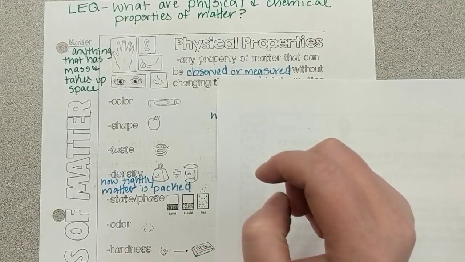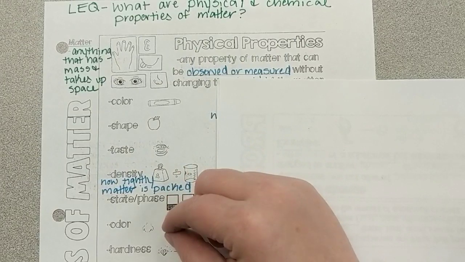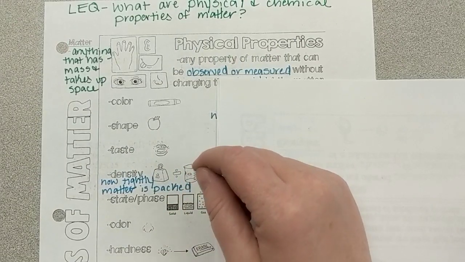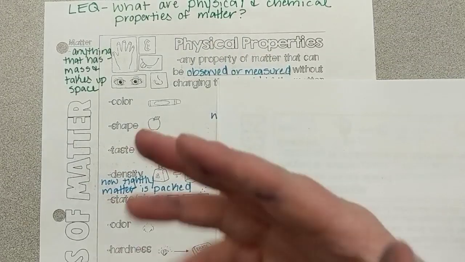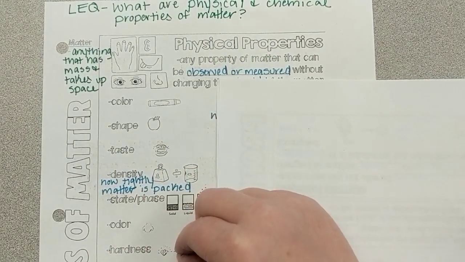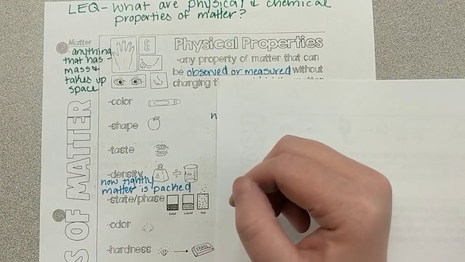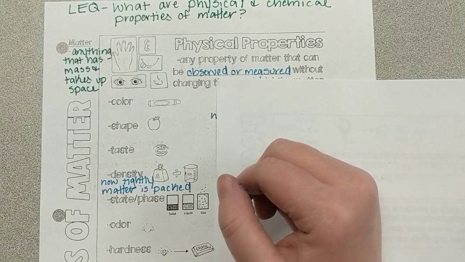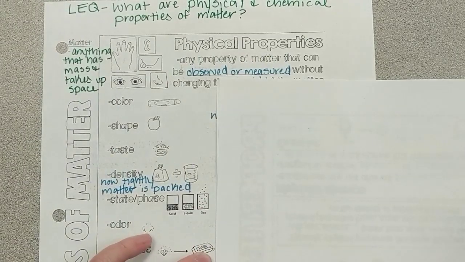Another property of matter that we can experience with our senses is odor. What does it smell like? Again, you should not go around a lab and take a big whiff of everything you see. We're going to use that wafting technique. But odor is a property of matter. Hardness is another property of matter that we typically associate with minerals, but everything has a specific hardness.